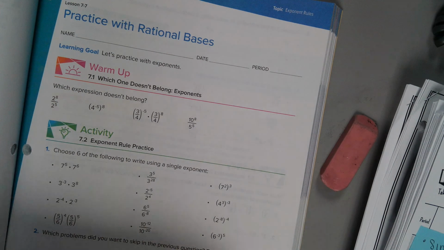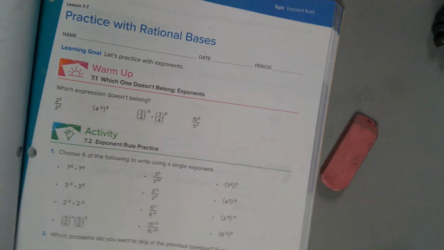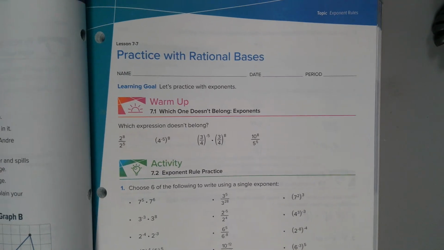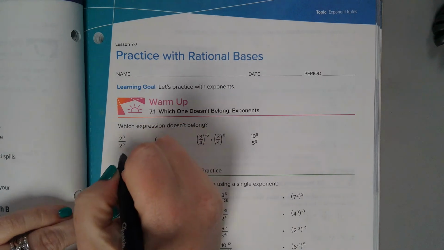So we are on Unit 7, Lesson 7, page 639. What page? 639. For all of you that don't remember what page it was, it's page 639. So the first part is the which one doesn't belong. Remember, you can have any reason of why it doesn't belong.